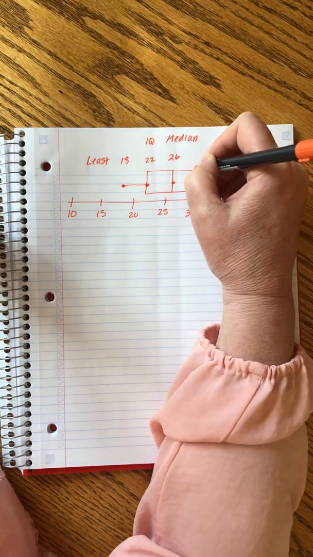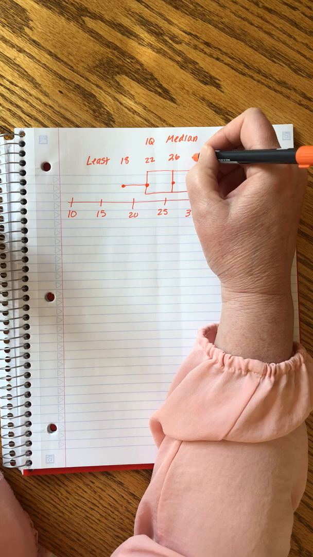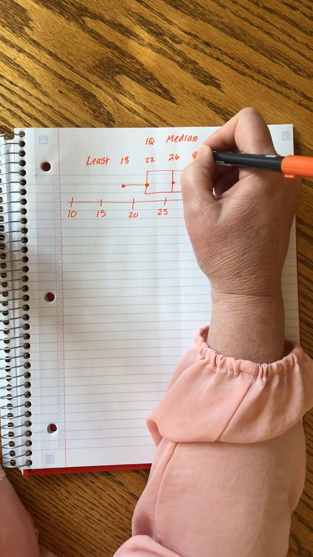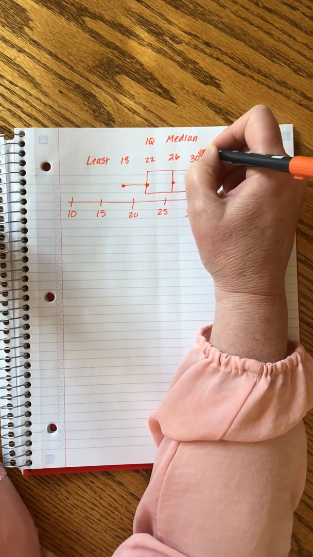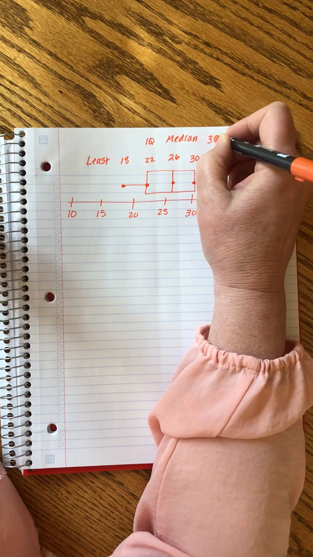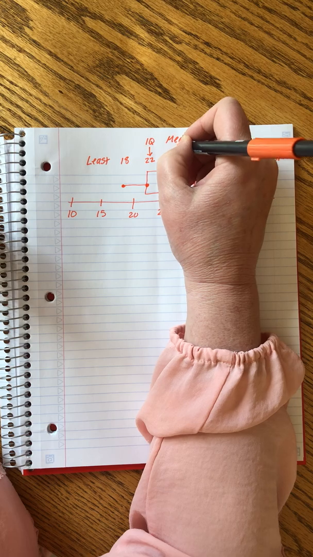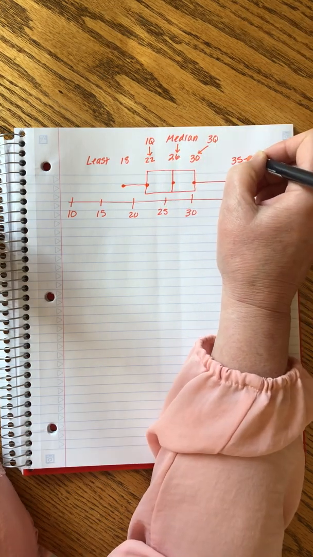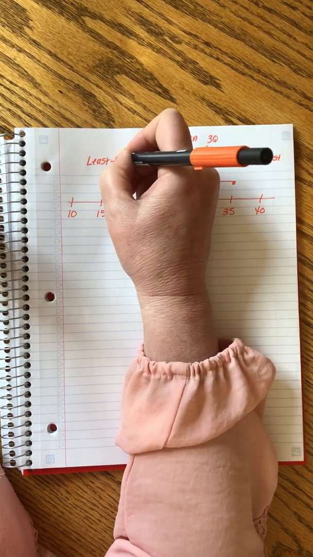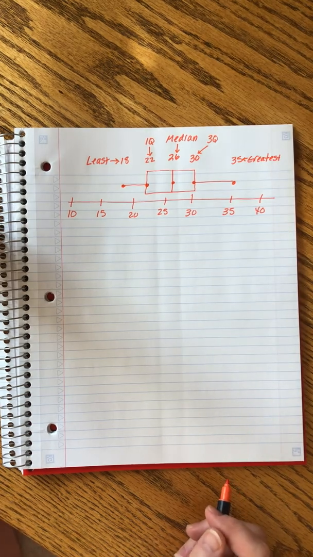And my third quartile right here is 30. Let's do arrows. And there it is. There's our box and whisker.